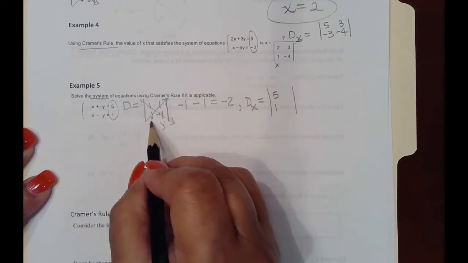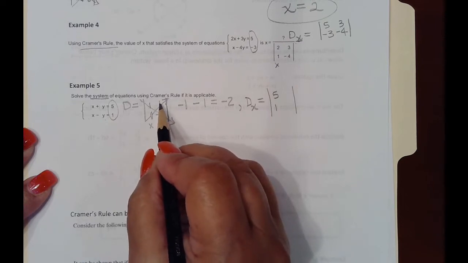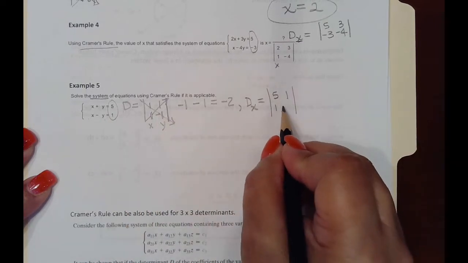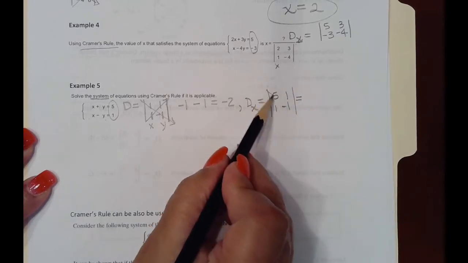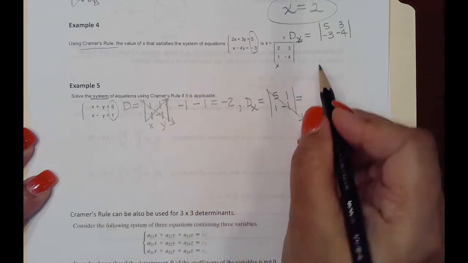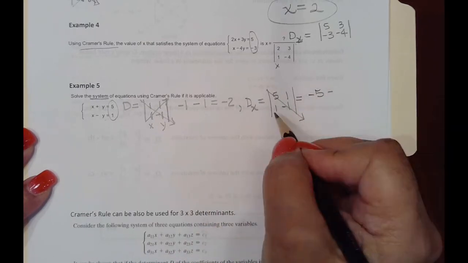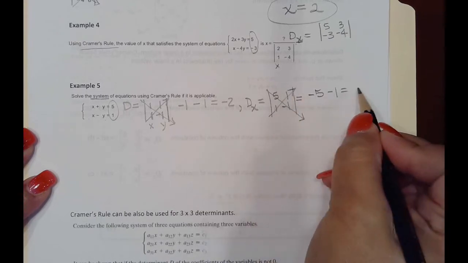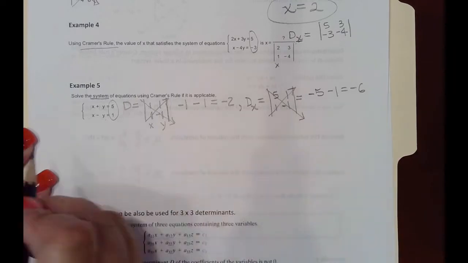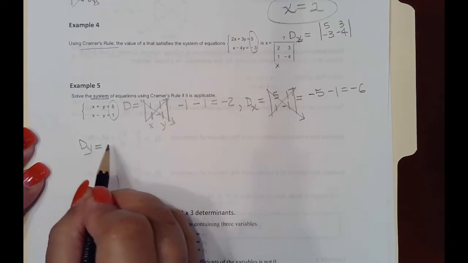This column right here gets replaced with the 5 and the 1, and then you copy the other column as is, 1, -1. You can go ahead and do that value by doing always the downward product first, which is -5, minus whatever the upward product is. 1 times 1 is 1. That turns out to be -6. Next determinant that we need to do is the d sub y determinant.